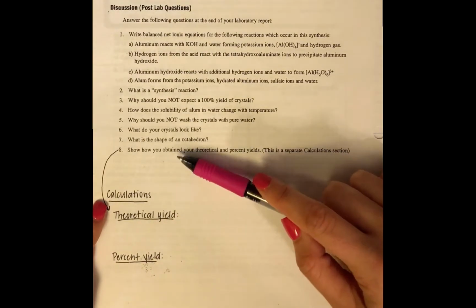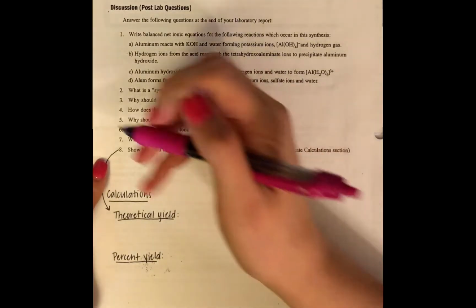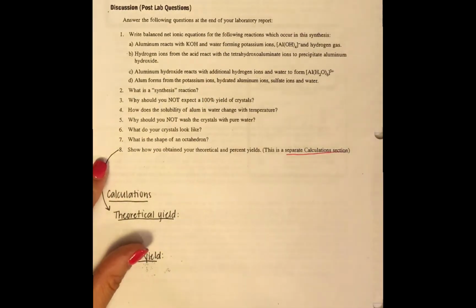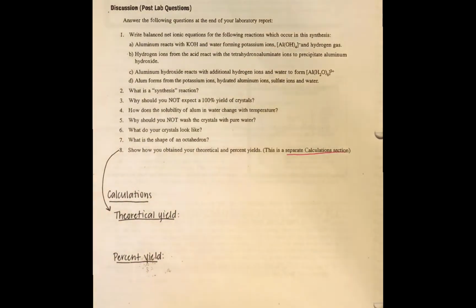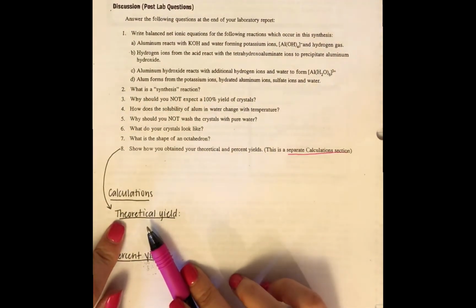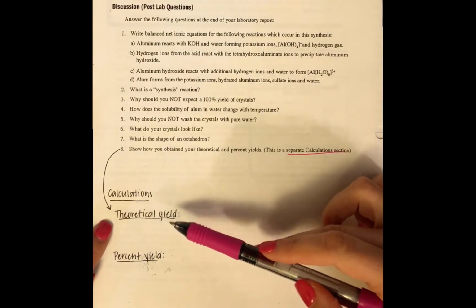Now the calculations are actually number 8 from your post-lab questions. So if you want just to make yourself a note next to this, I already did it for you. This is a separate calculations section, and I want calculations before post-lab questions. Now in your calculations, a couple things to remember. I want your calculations labeled. So make sure you are labeling your calculations. That means that you have two calculations: theoretical yield and percent yield. So I want you to make sure that you have both of these calculations labeled.